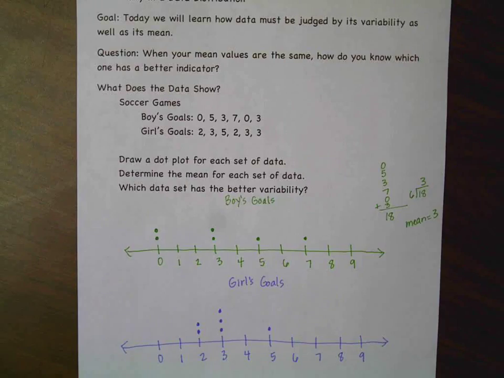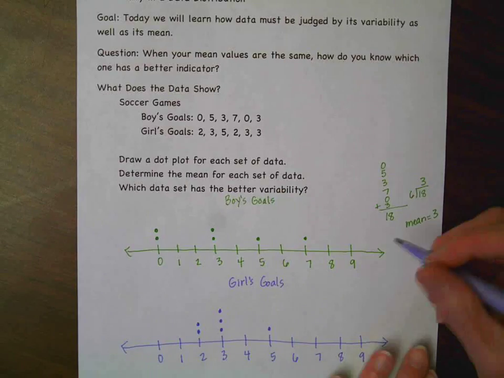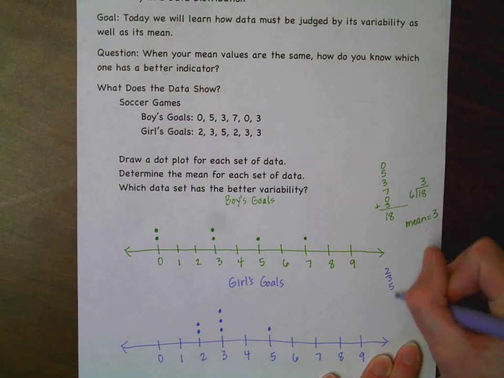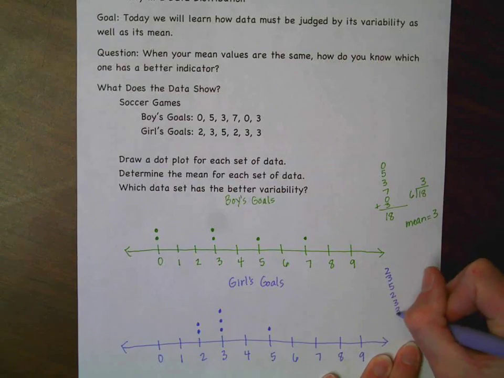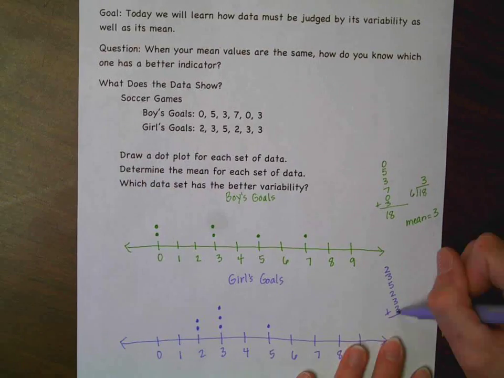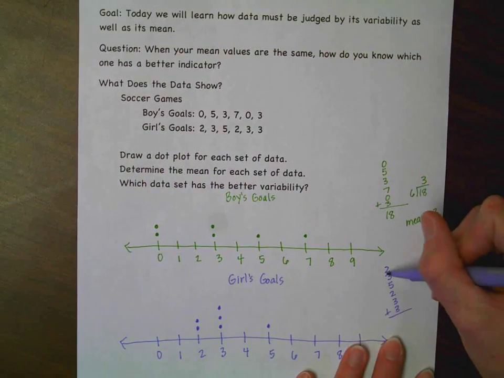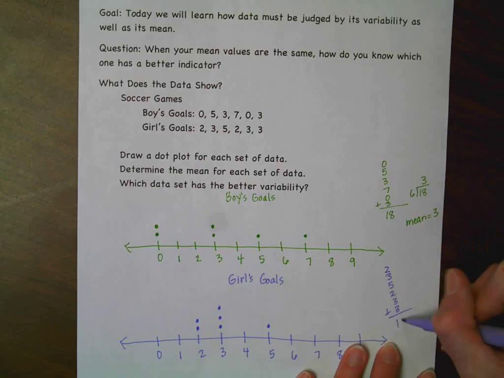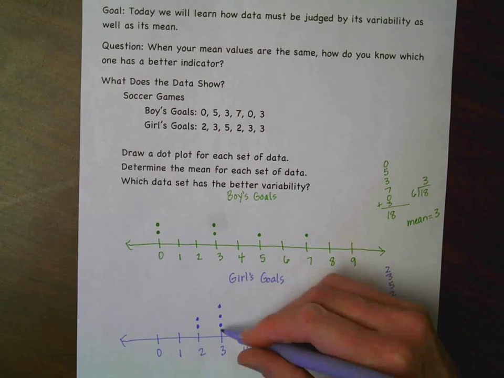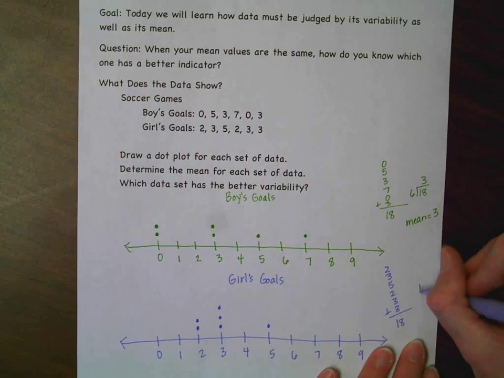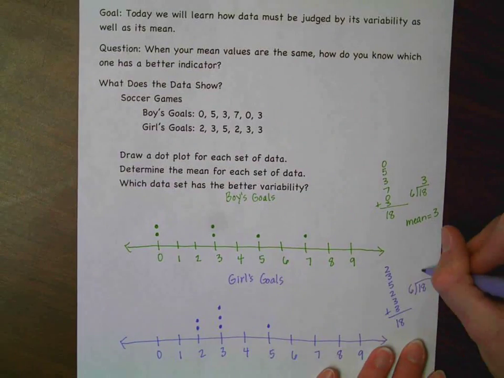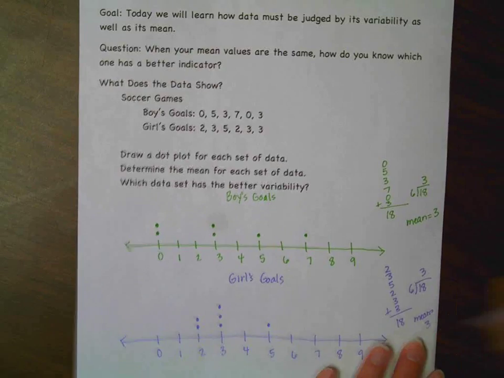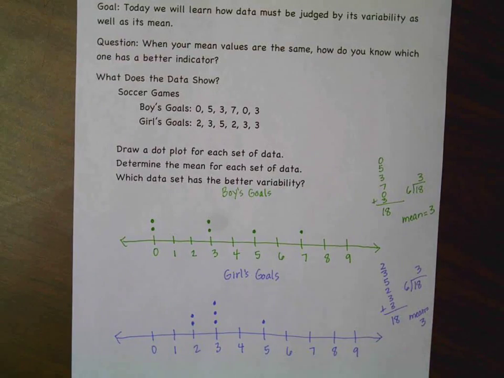Okay, so now let's look at the girls. We're taking the girls' mean, and we have 2, 3, 5, 2, 3, and 3. Add those together, and we get 6, 7, 8, 9, 10, 11, 12, 13, 14, 15, 16, 17, 18. 18 also. 1, 2, 3, 4, 5, 6. Divide that by 6, and we get 3. So the mean for the girls' goals is also 3.